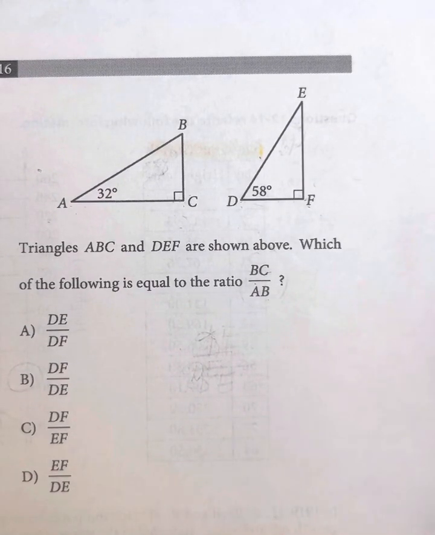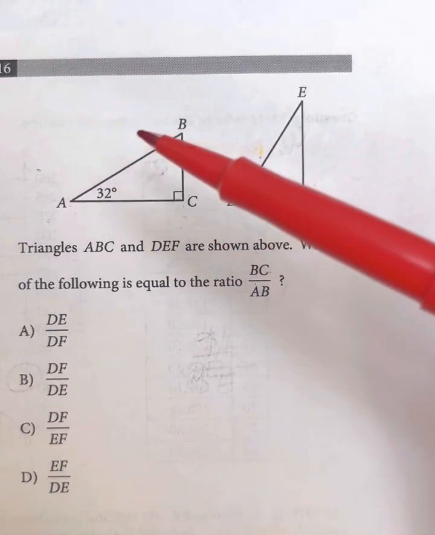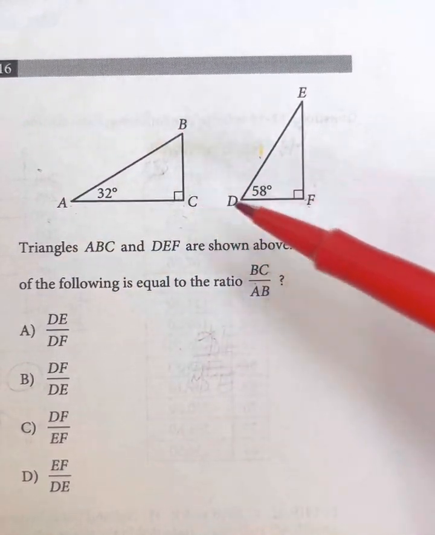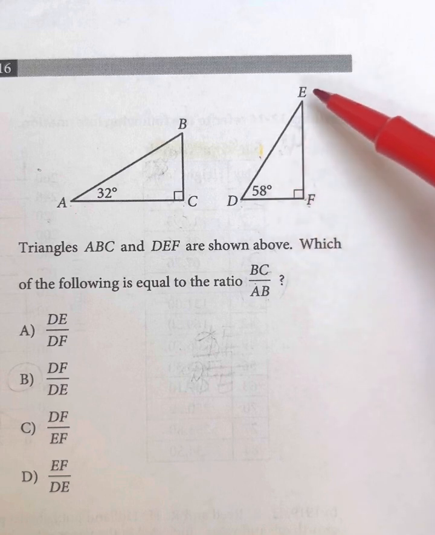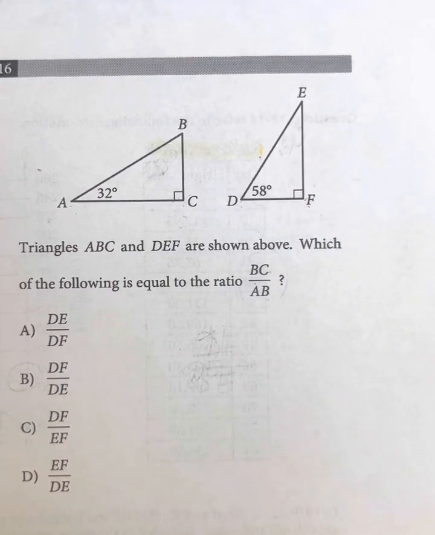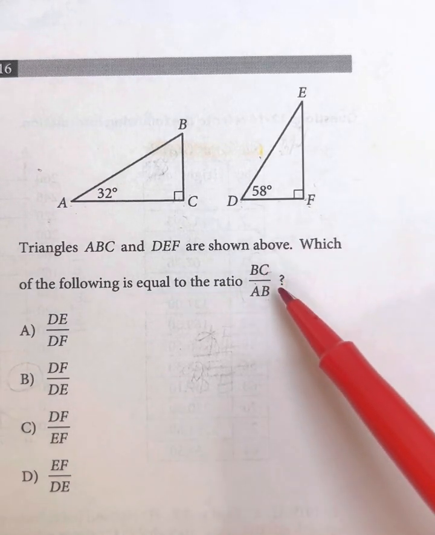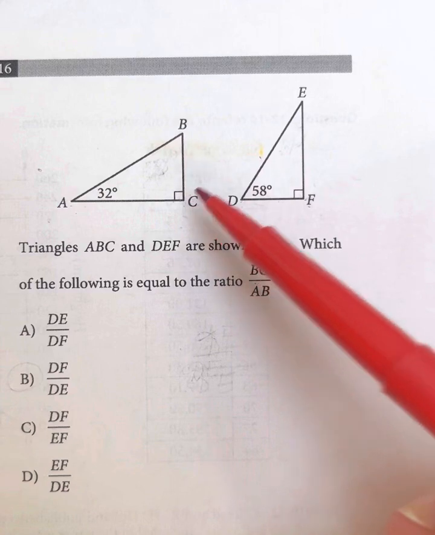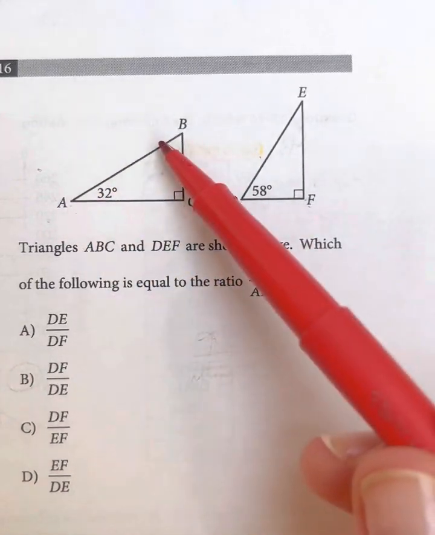Question 16. Triangles ABC and DEF shown above. Which of the following is equal to the ratio BC over AB?